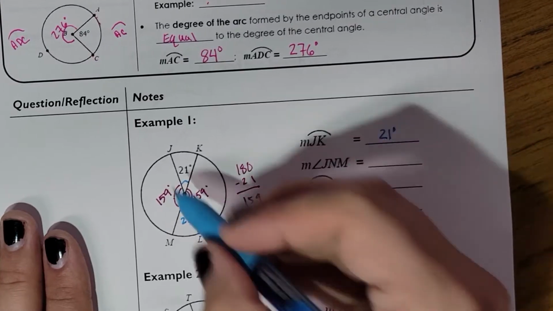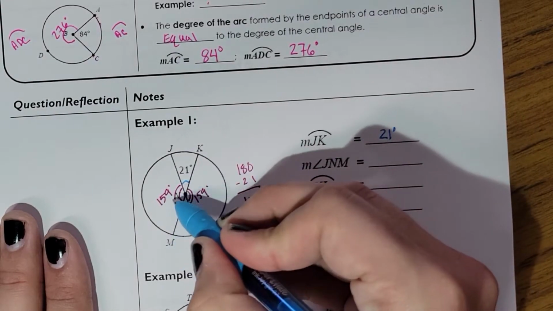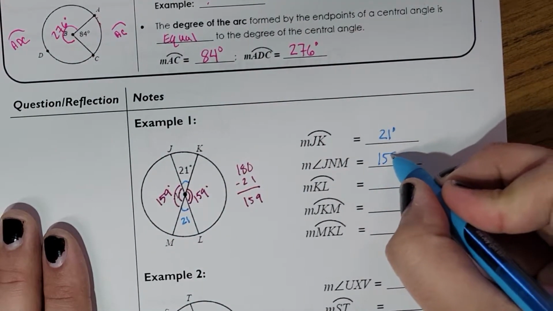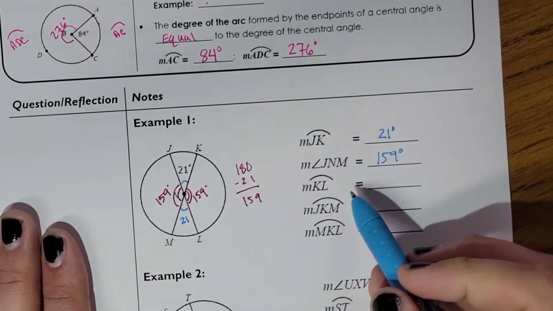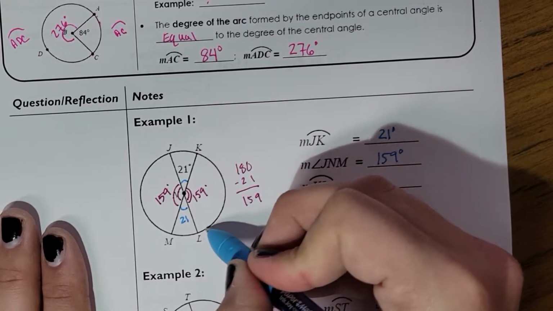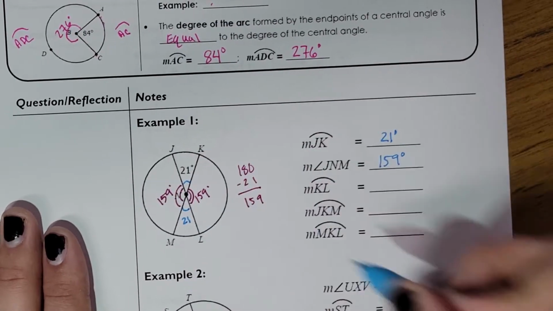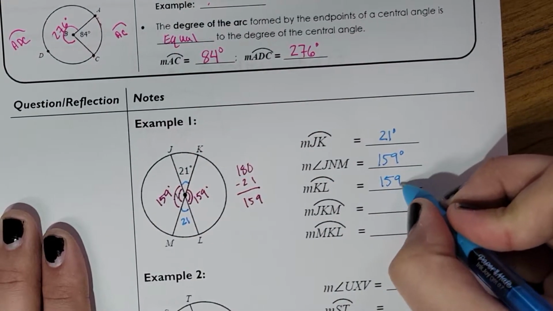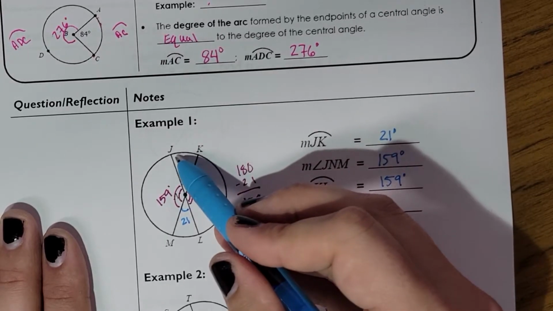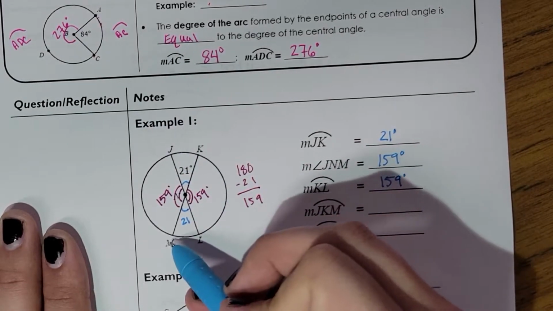The measure of angle JNM, that's the one we found right here, 159 degrees. The measure of arc KL. Again, KL is being intercepted by angle KNL, so we are going to use the 159 degrees for that as well. Angle JKM. Ooh, look at that.